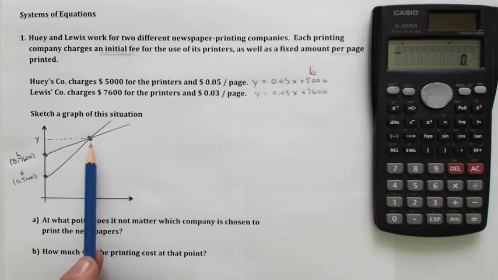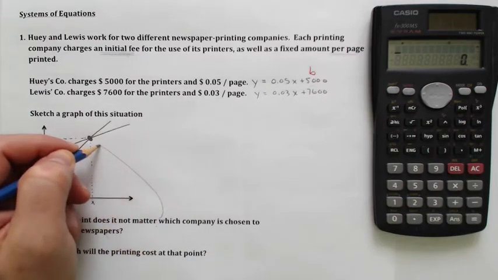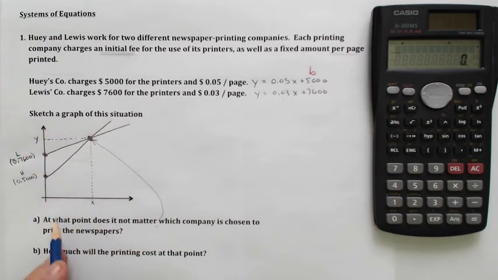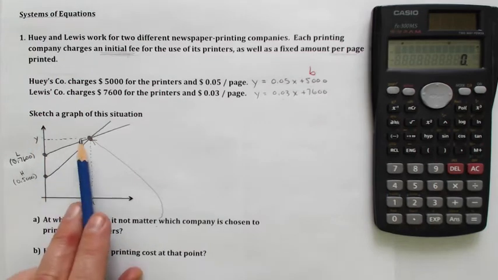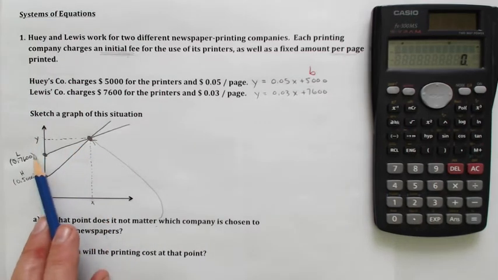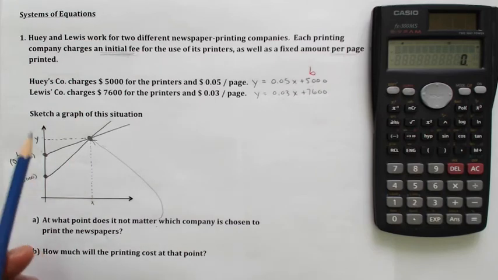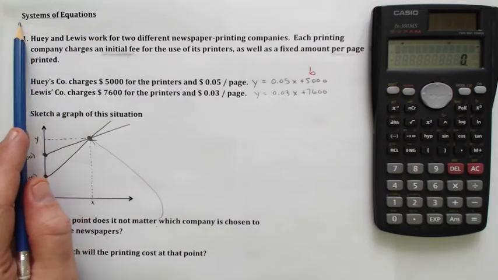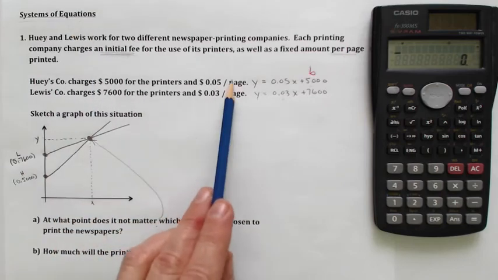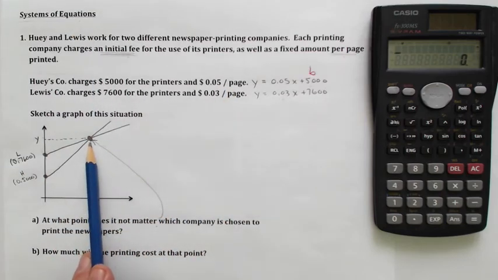There's one place where for a certain number of pages printed and a certain price point, they'll have the same numbers. So if you look at the question, at what point does it not matter which company is chosen to print the newspapers? That's really code for asking when these guys have the same number of pages being printed at the same cost, regardless of the fact they have different initial values and different slopes. That's a fancy way of saying solve a system. A system of equations just means two equations, and we're looking for the point where they intersect.